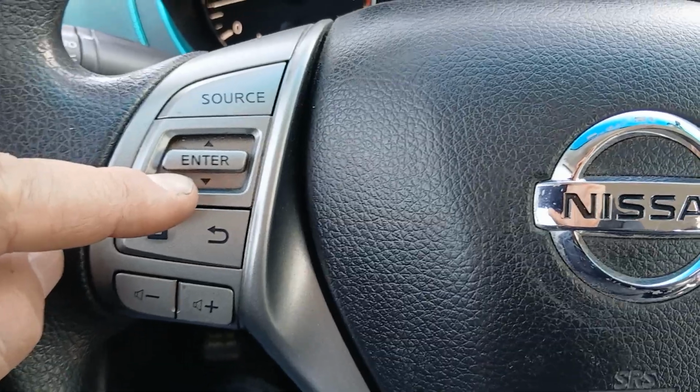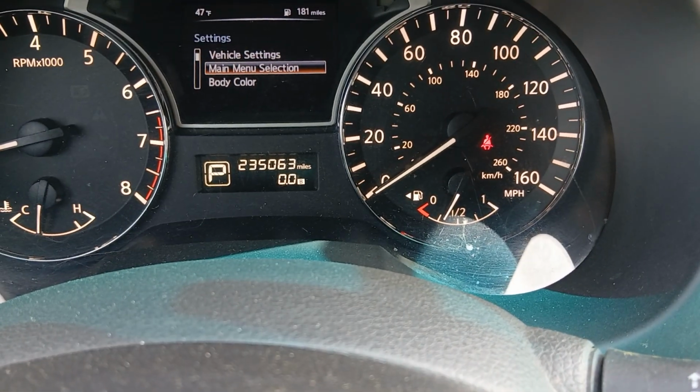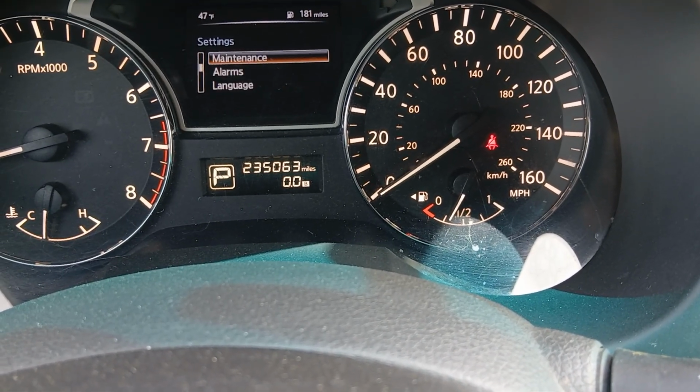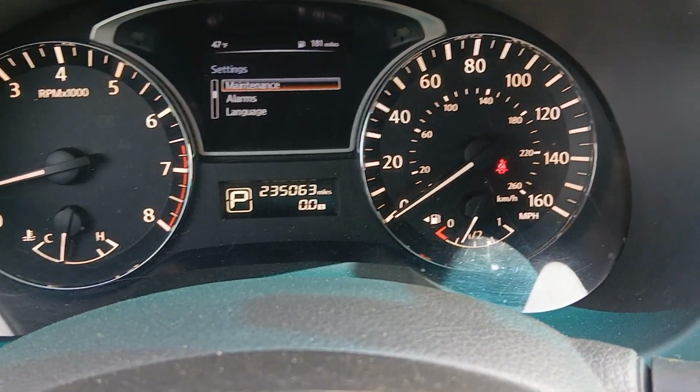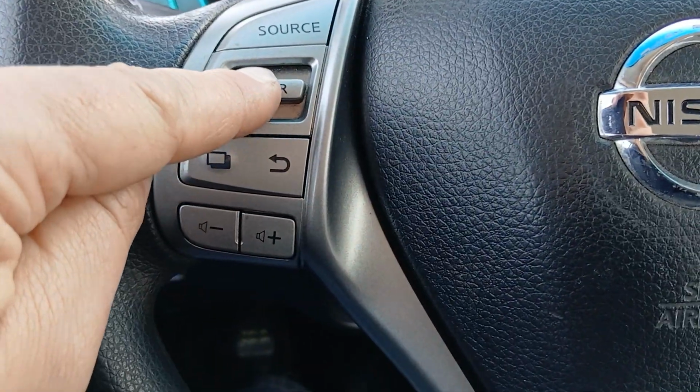And then at this point, we're going to use this to toggle down. So we're pushing down. We're going to keep going until we get to maintenance. I'm sorry, not maintenance, language. So 2 more. And then to select that, we're going to push the enter.